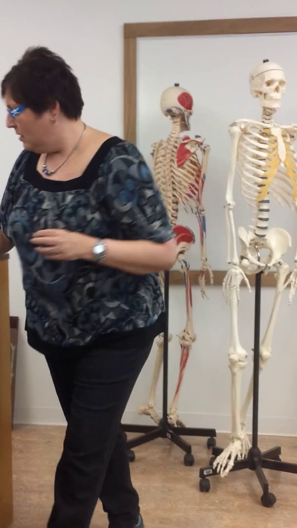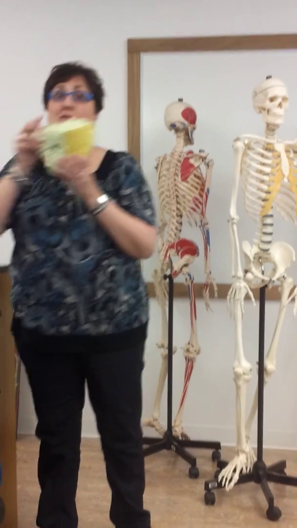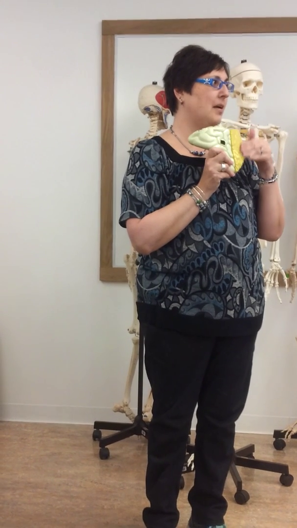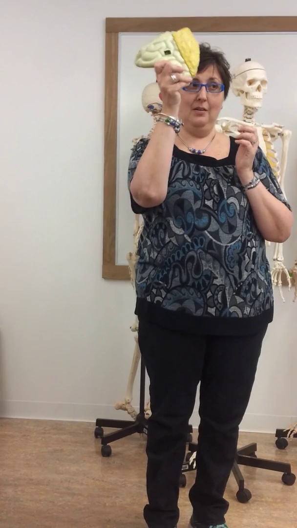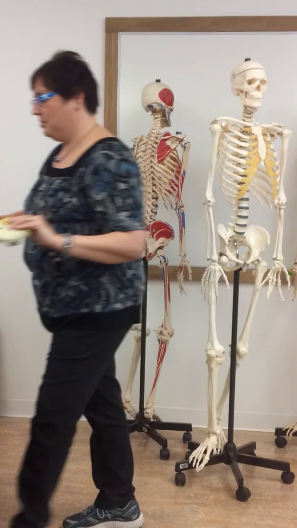Now, when you look at this model, this is great. We never want to get rid of this because it shows a small intestine. I can't tell you the three parts, but I see this fat. That's the greater omentum. We don't have a lot of models that show the greater omentum, and here's one of them, right here, this yellow. The answer is not adipose. The answer is greater omentum.